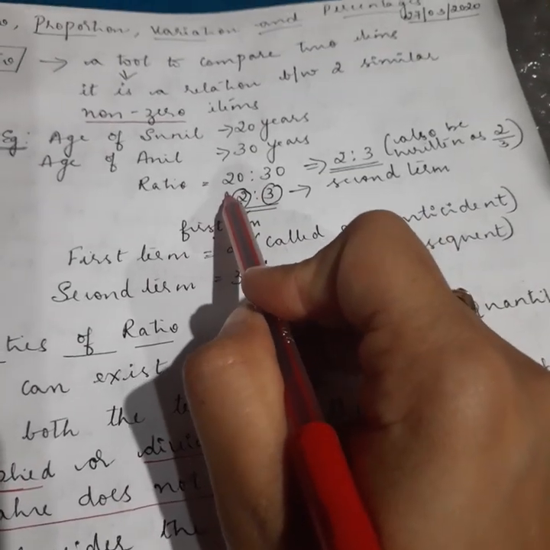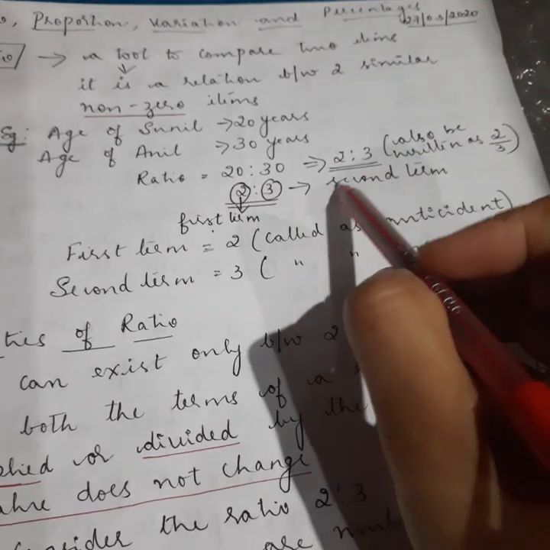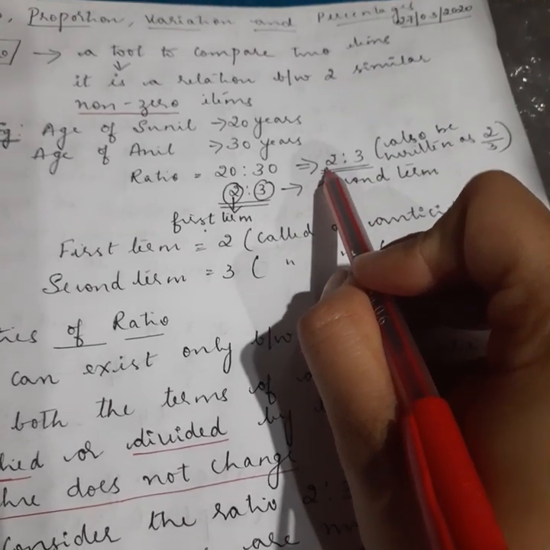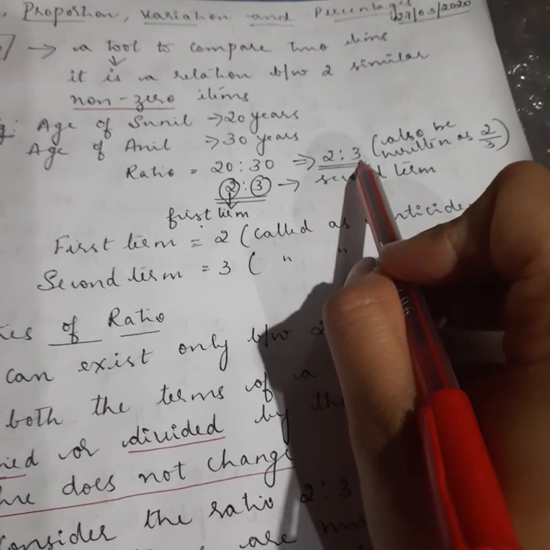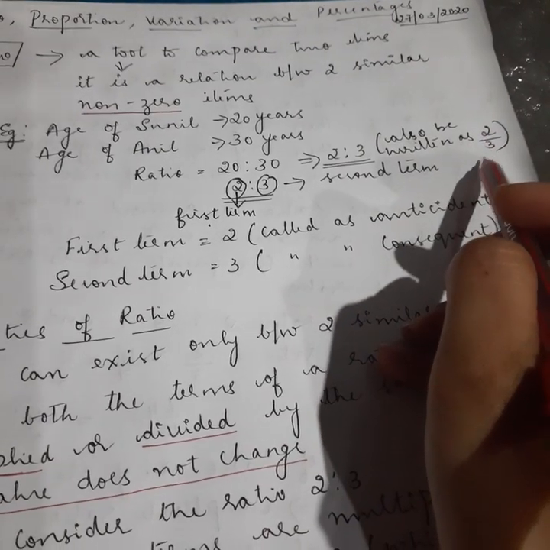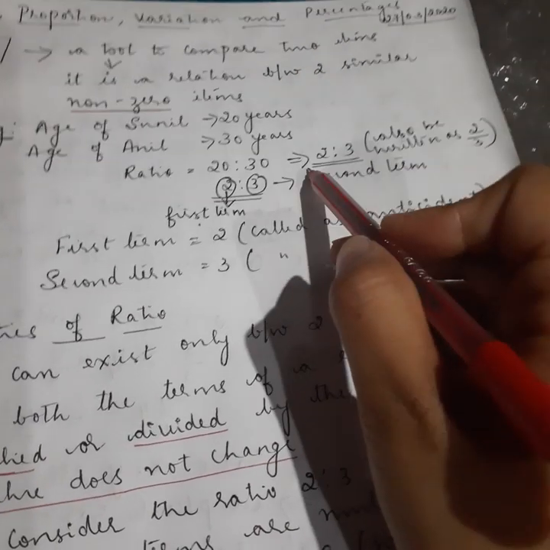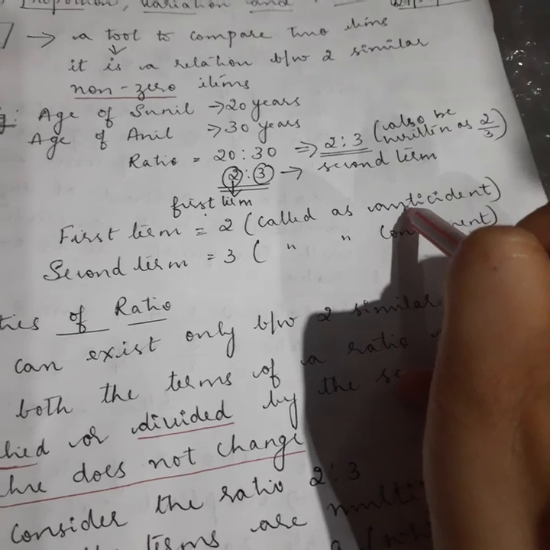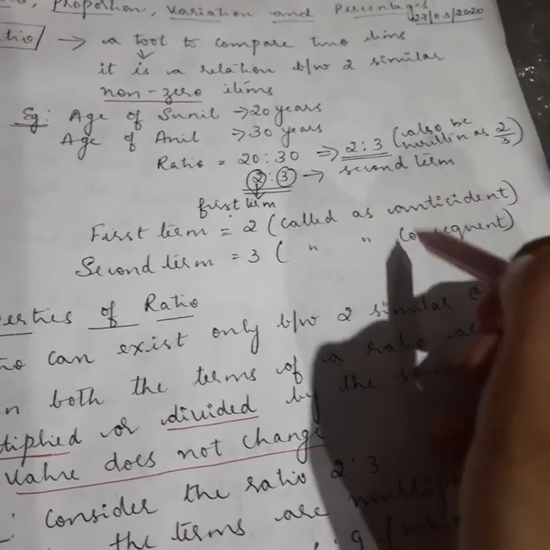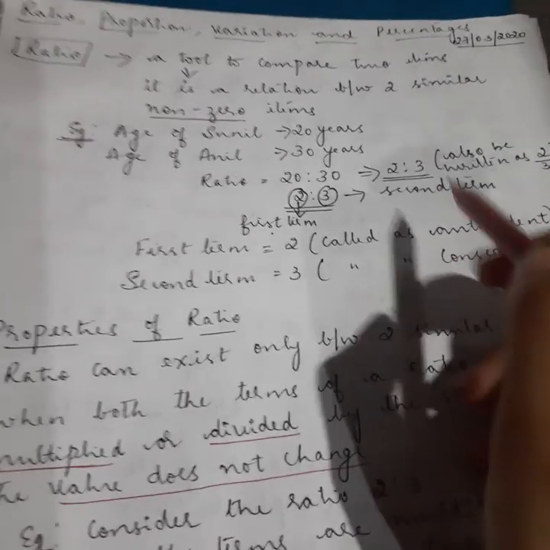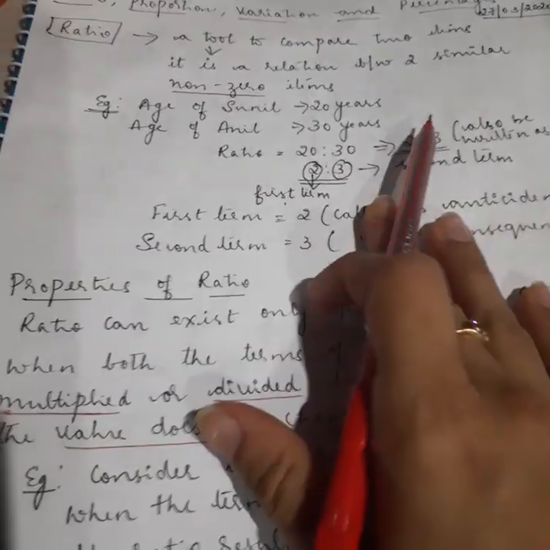So here the ratio is 20:30. When further reduced, we get 2:3, which can also be written in the form of a fraction, that is 2/3. The first term 2 is called the antecedent and the second term 3 is called the consequent. This is all about the meaning of ratio.